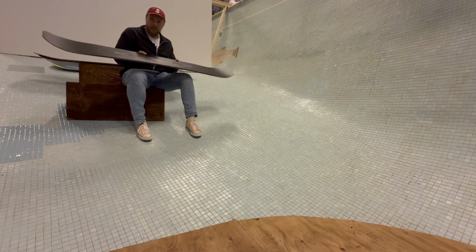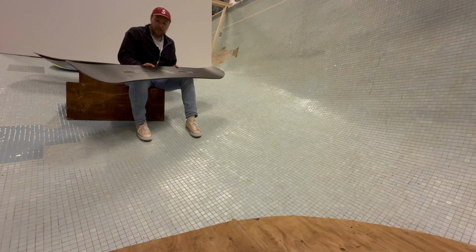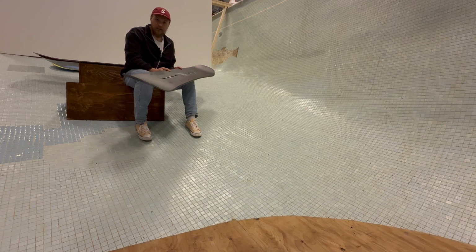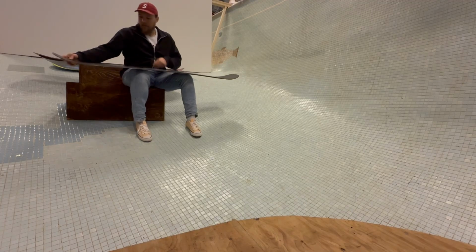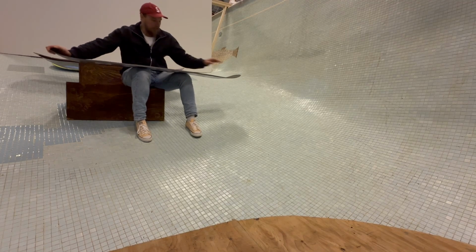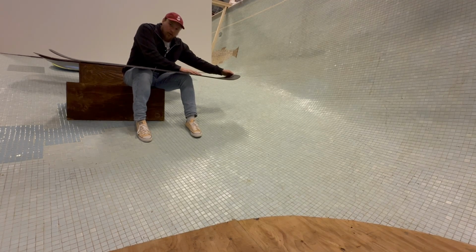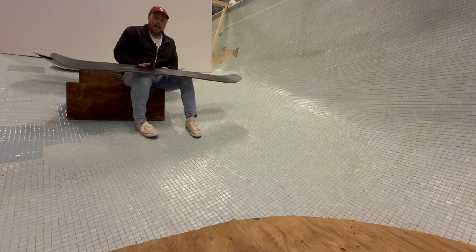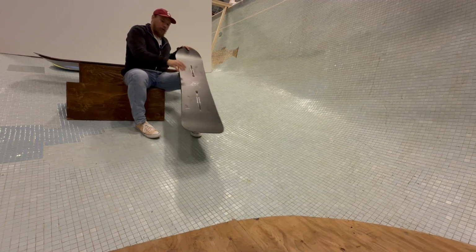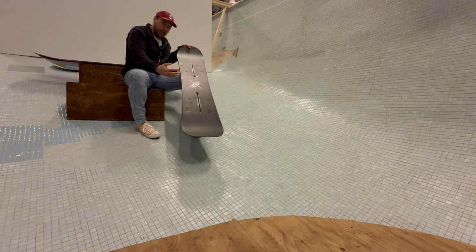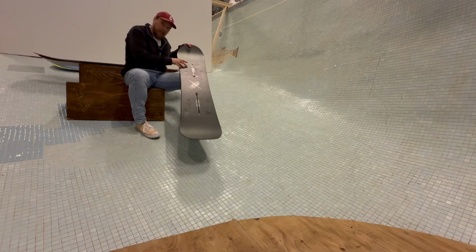So using this Burton Custom X as an example, it has the twin flex, which means that the way your tail bends is exactly the same as the way your nose bends. And this type of snowboard is very interesting because although it's a directional snowboard, the flex of the snowboard is twin.